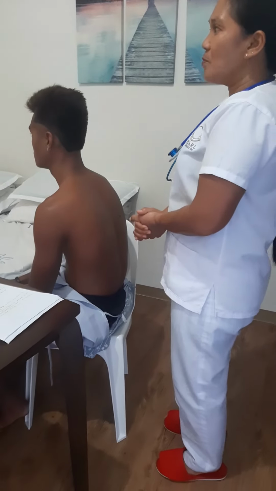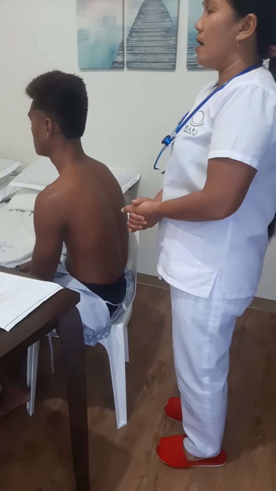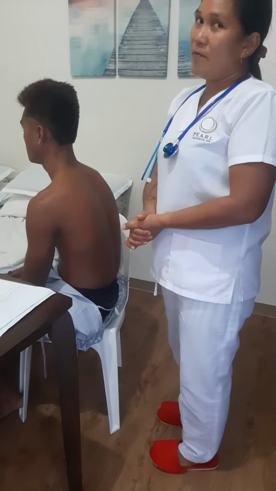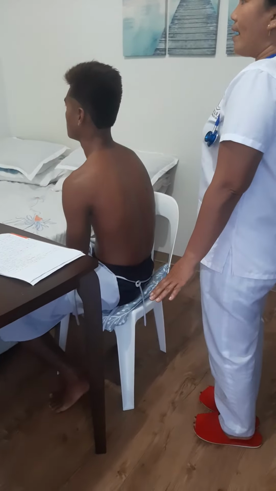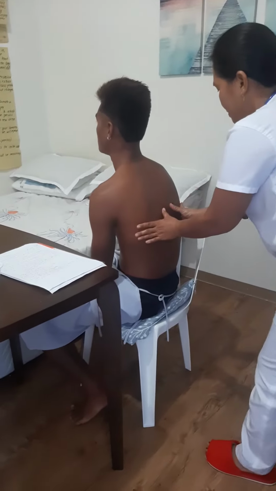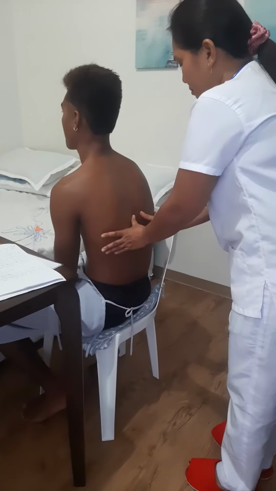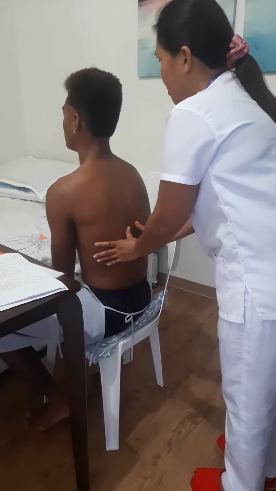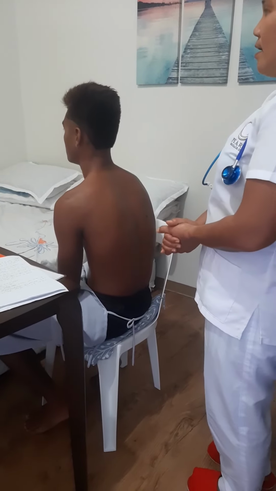Next, we assess the respiratory expansion. To do this, we place both of our thumbs at T10, the level of the 10th thoracic vertebra, with our hands at the center of the back, and ask the patient to take a deep, slow breath. Normally, the finding is that the thumbs move symmetrically.